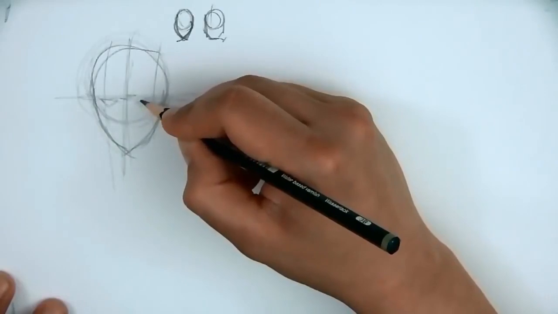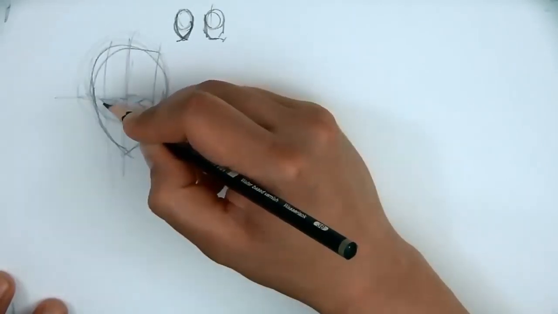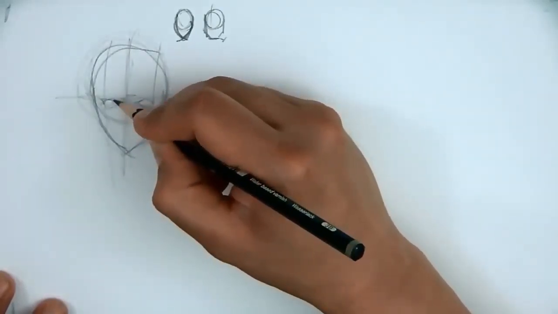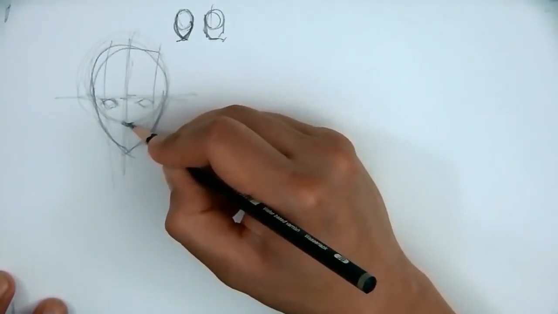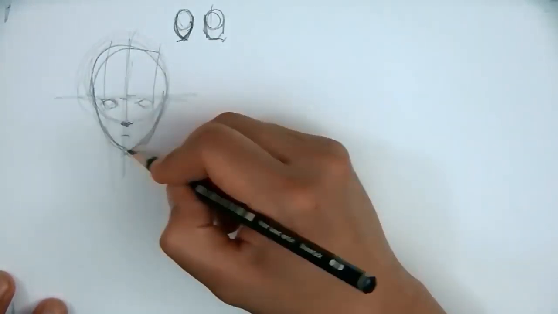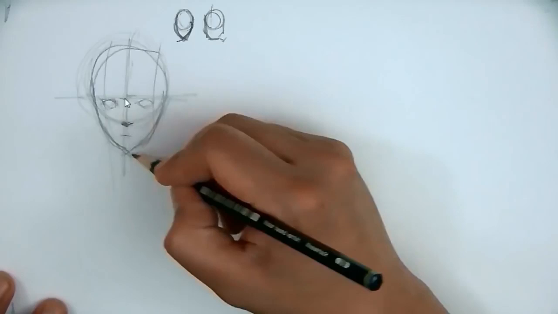And now I have half of the circular shape that I make. I cut that line in half, I make the eye line, and then halfway in between this line that cuts the circle basically in half, from here to there, halfway in between will be the nose to the chin.